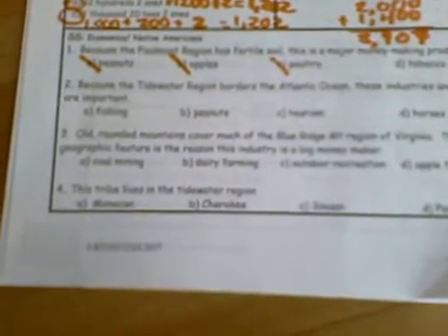B, dairy farming. Dairy farming is a product of the Valley and Ridge region. C, outdoor recreation. That's like hiking and skiing and camping. And D, apple farming. Apple farming is a product of the Blue Ridge region, but think about the mountains. Why do people go there for the mountains?